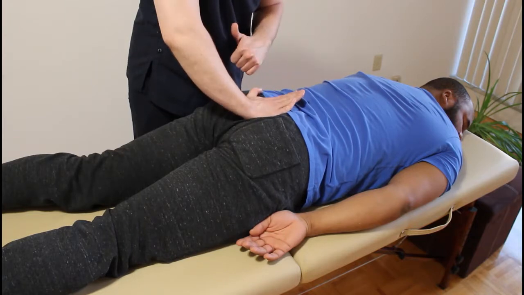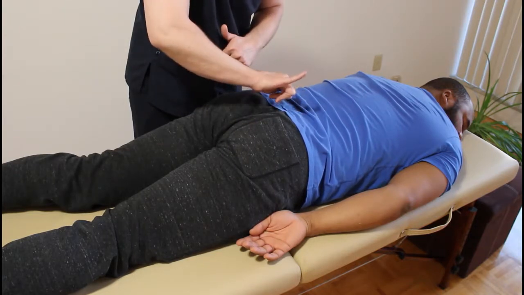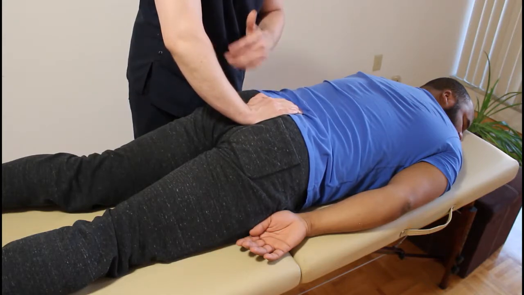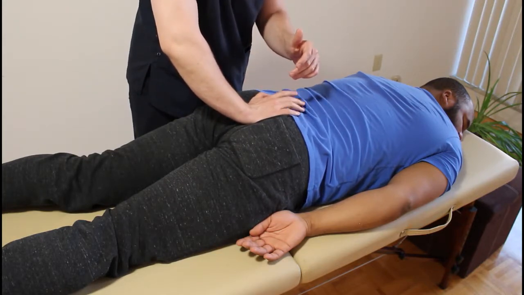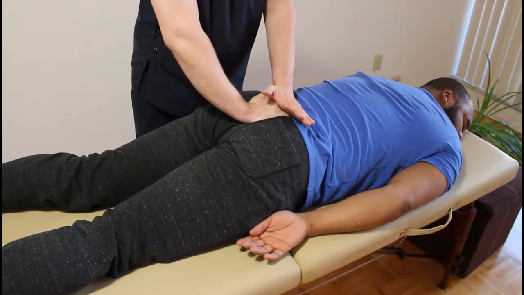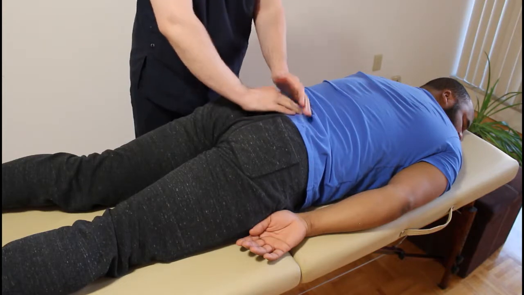So you can see that I'm not contacting like this. It's not a tea party. I don't have my pinky up. I'm contacting and molding to it as best I can. And when my hand doesn't mold as well, just by curling it and I feel too much tension, what I can do is use my other hand to help me mold to that tissue better.